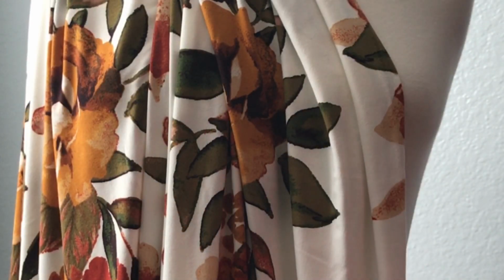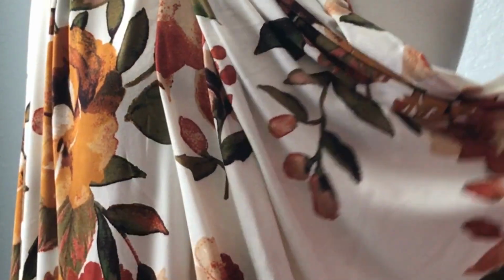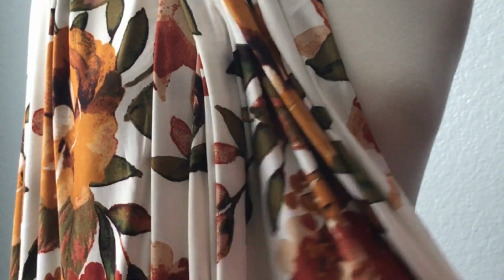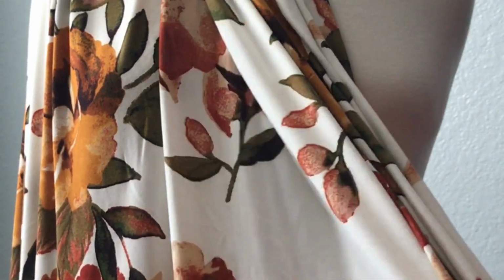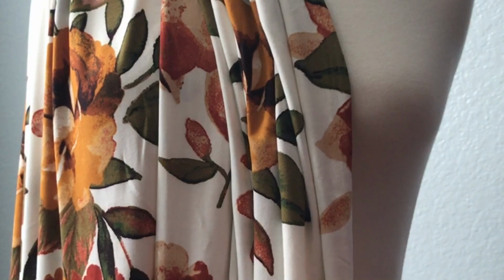This is double brush poly, a light to medium weight knit, still has a very nice drape. It's a slightly heavier fabric than the rayon spandex, but this still works well for a range of garments, from fitted to more of a looser fit.